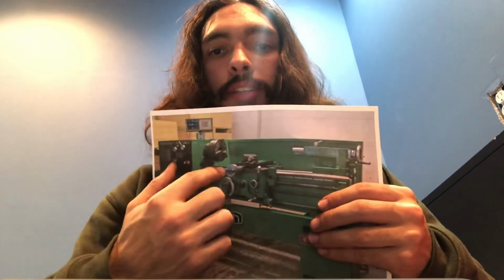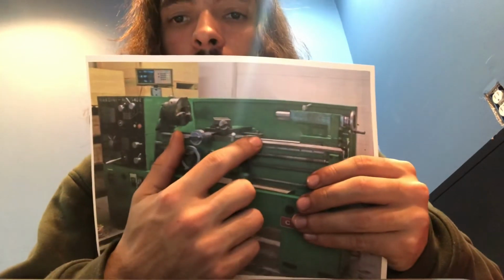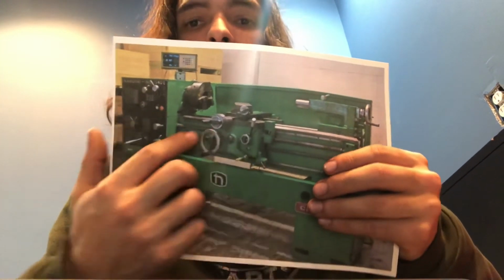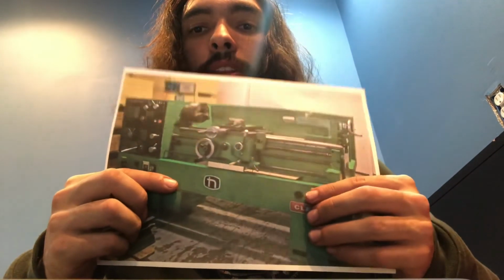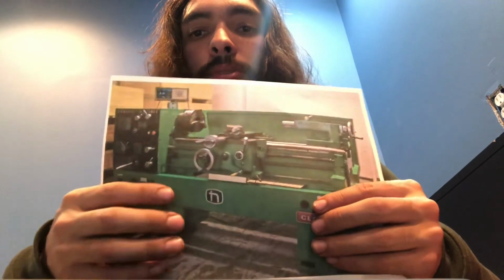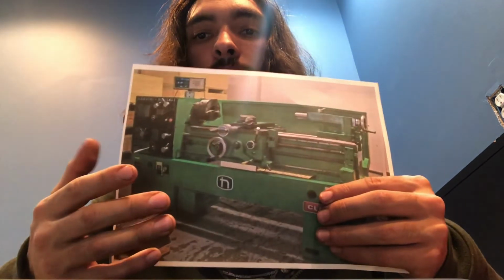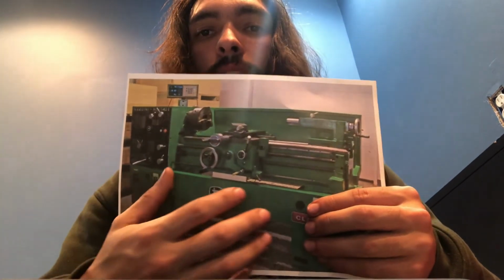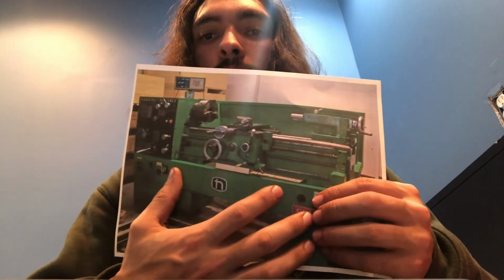Then there are the ways on top here that the carriage rides on, as well as the lead screw right here. Then there's the bed on the bottom that catches the chips, and chips are the excess material that flies off your workpiece. It catches those chips, and it also is the base of the lathe.